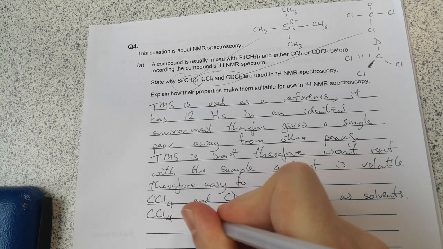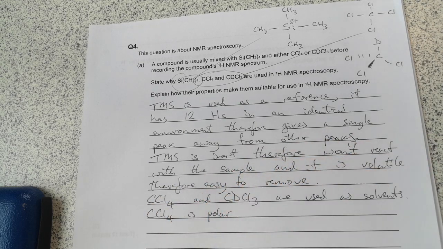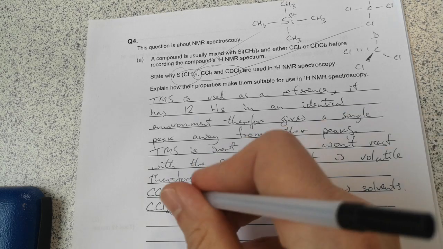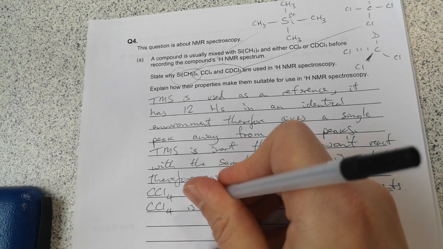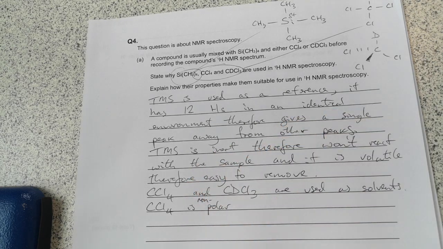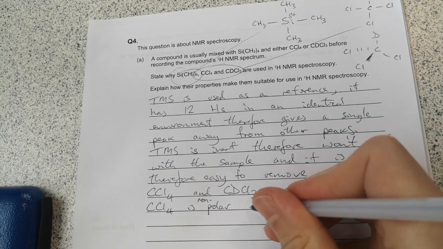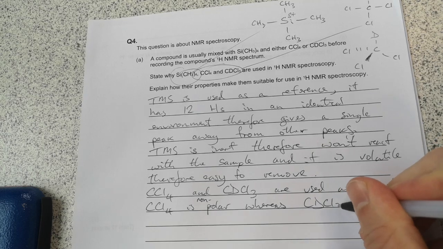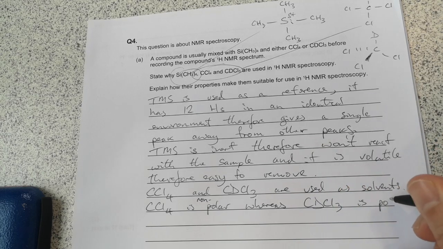CCl4 is non-polar, therefore this would be used for dissolving non-polar organic molecules, whereas CDCl3 is polar.